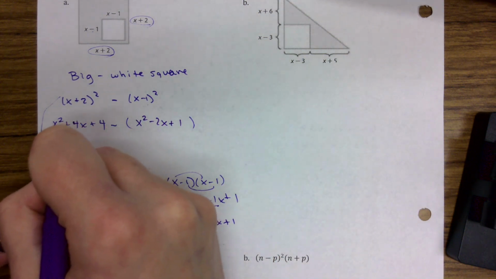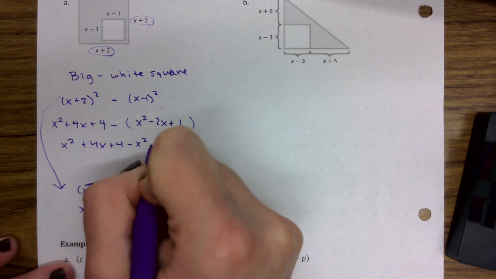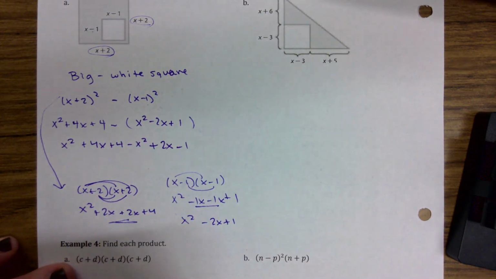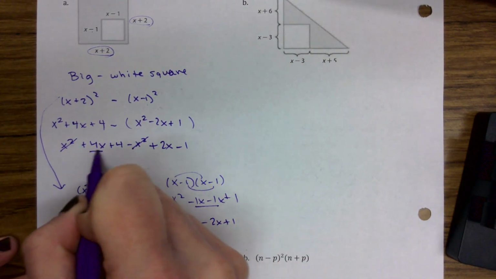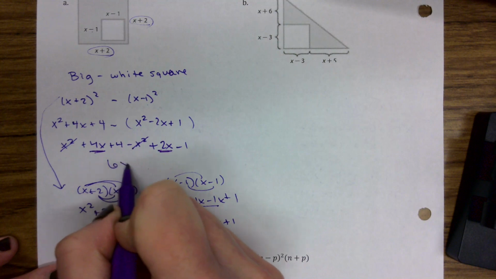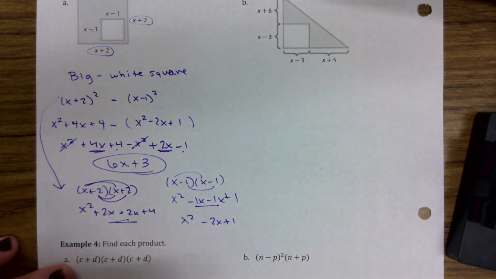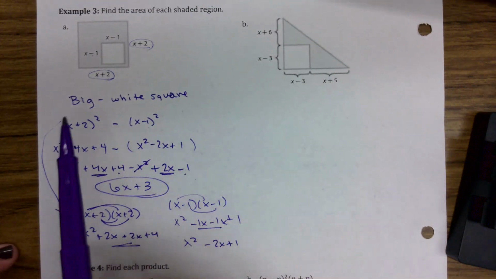So it's going to be x squared plus 4x plus 4 minus x squared plus 2x minus 1. We had to distribute that negative. Then cleaning that up, these are going to cancel. This is going to become a 6x, and a 4 minus 1 is a 3. That was a lot, so you need to rewatch it. That's fine. Let's reiterate or go over it again.